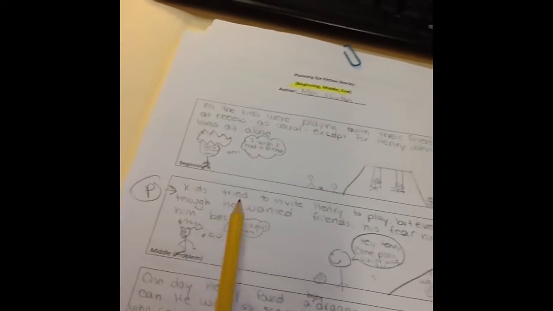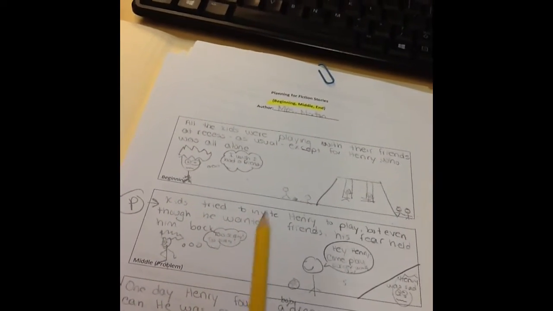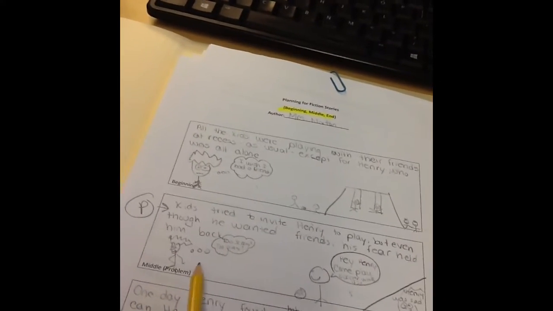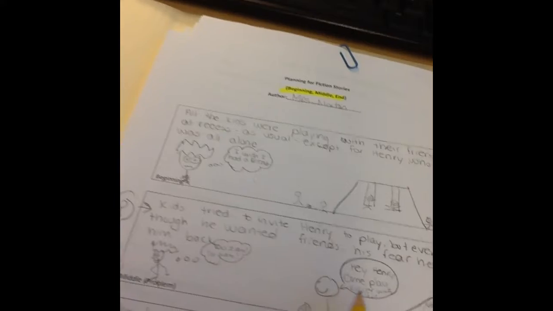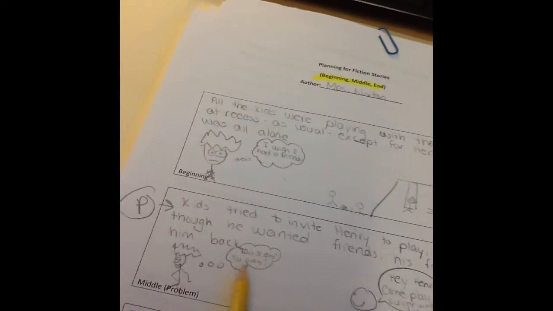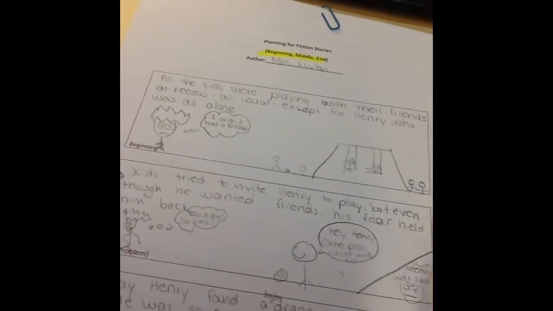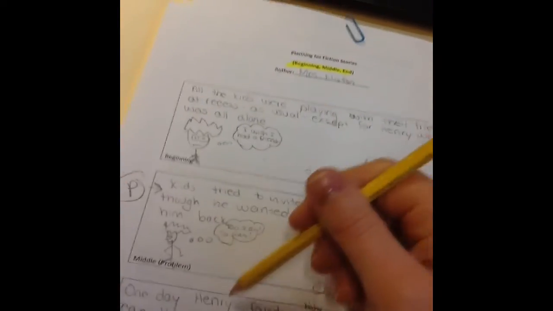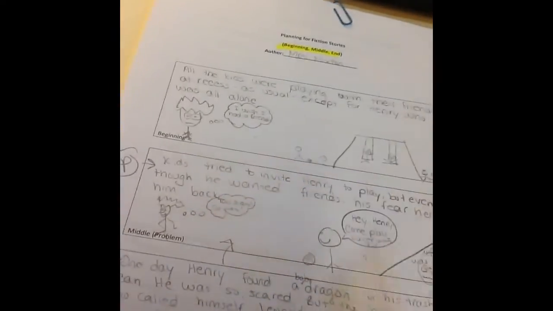So in the middle, I have the kids tried to invite Henry to play, but even though he wanted friends, he was too afraid. His fear held him back. So they're saying, hey, Henry, come play soccer with us. And Henry is running away thinking, too scary, too scary. So then Henry was sad. And this is still the middle, so I'm going to draw an arrow to show this is still the middle. I just ran out of space.